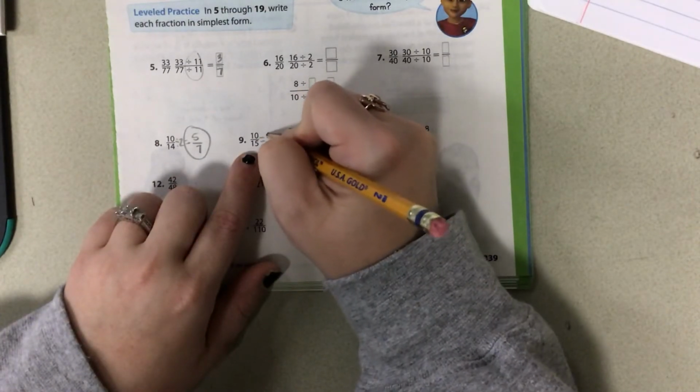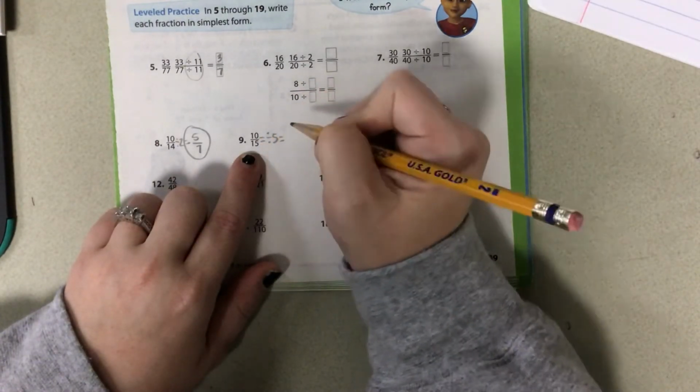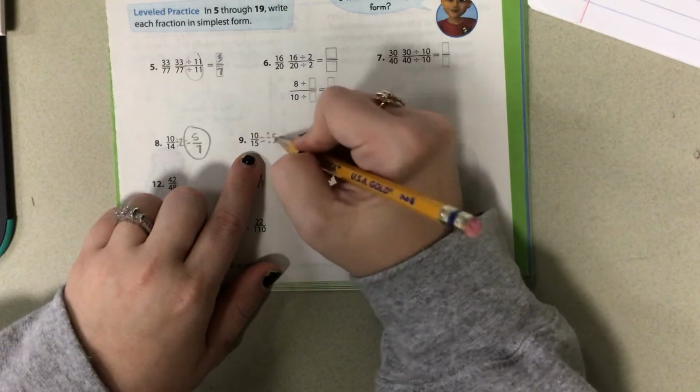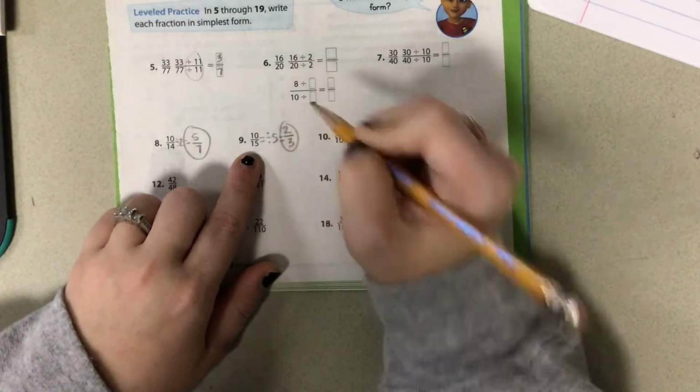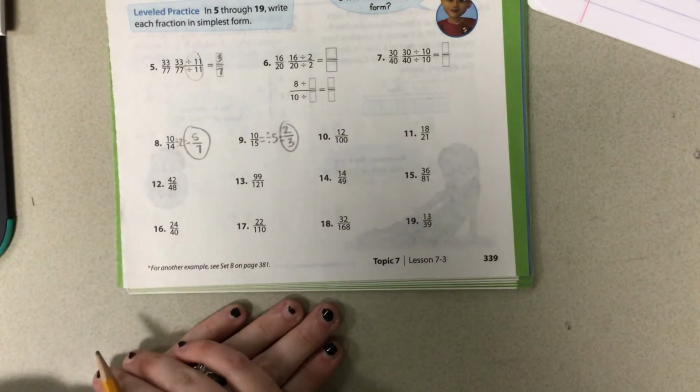10/15: I'm going to divide both by 5 because I know I can count by 5s either way. 10 divided by 5 is 2. 15 divided by 5 is 3. 2 and 3 are both prime, so I know that I'm done.